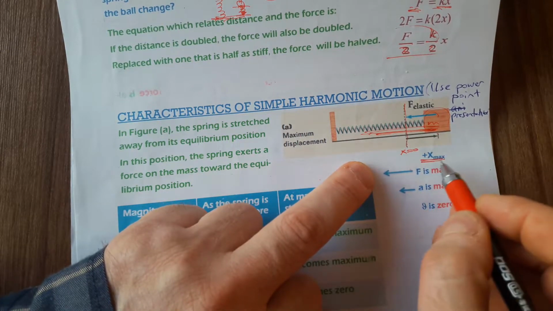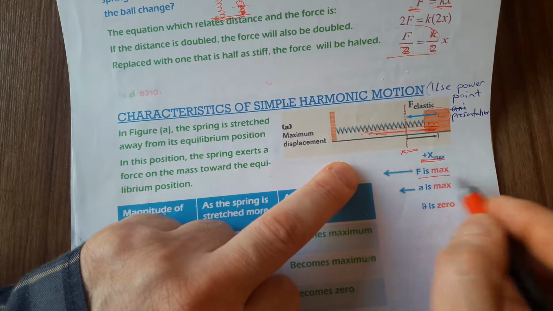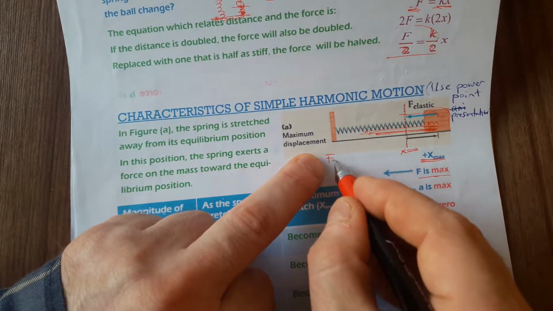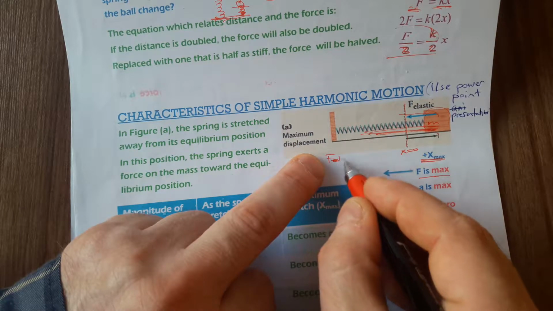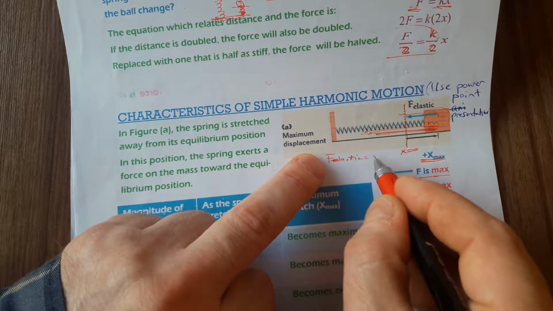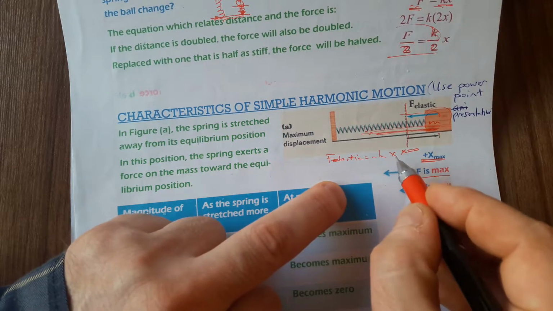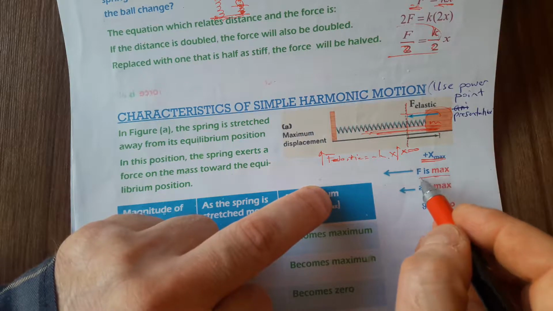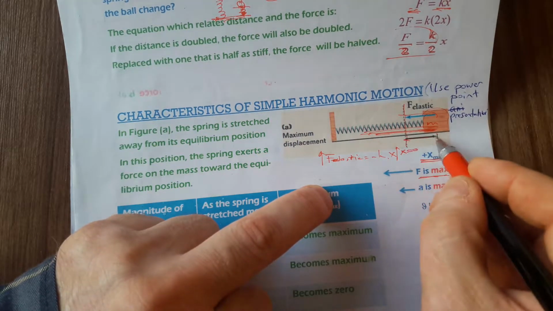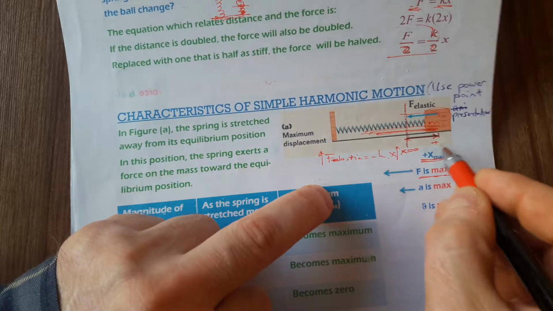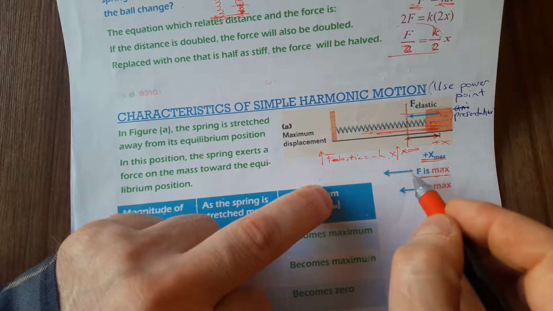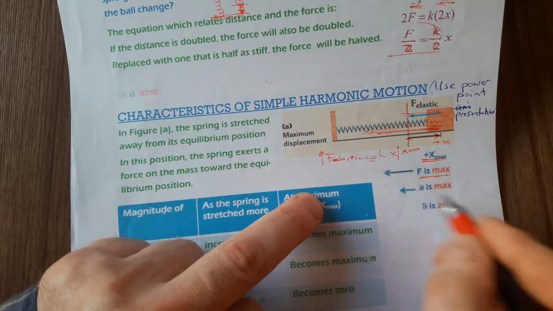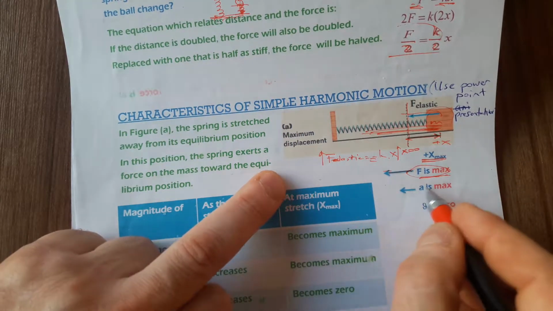At maximum displacement, the force becomes maximum. It's very easy to understand, because the restoring or elastic force is equal to -kx. If x becomes maximum, the magnitude of the restoring force also becomes maximum. However, if the displacement is in the positive x direction, the restoring force will be in the negative x direction because of this relation between them. If force is maximum, acceleration also will be maximum.